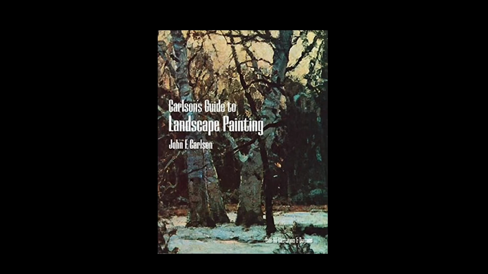When I'm looking for something to purchase, I will go onto a search site like Google or whatever you use for a search engine, if you will. I'll just plug in, for instance, John F. Carlson's book, Landscape Painting.